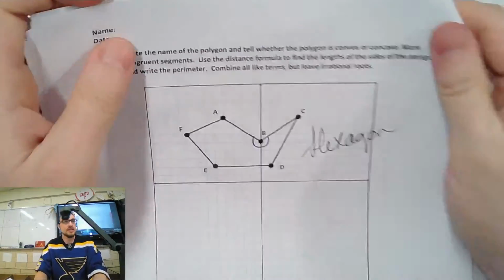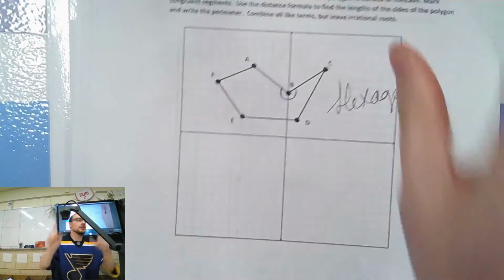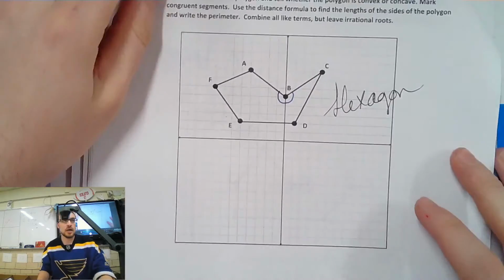They'd have to say a regular octagon. All sides the same, all angles the same.